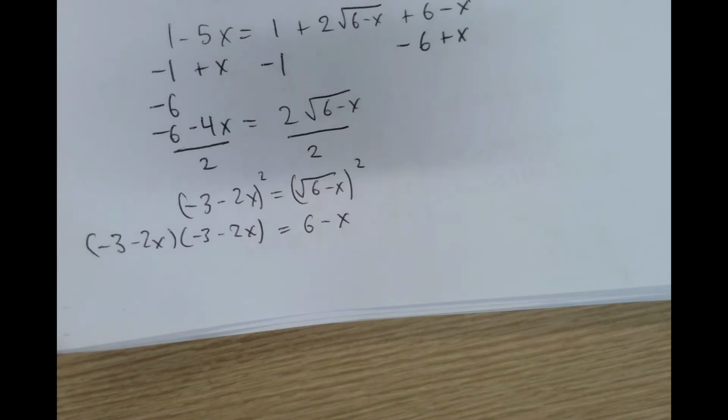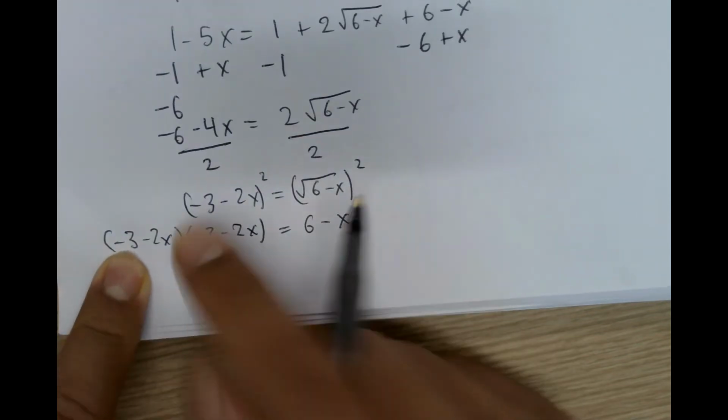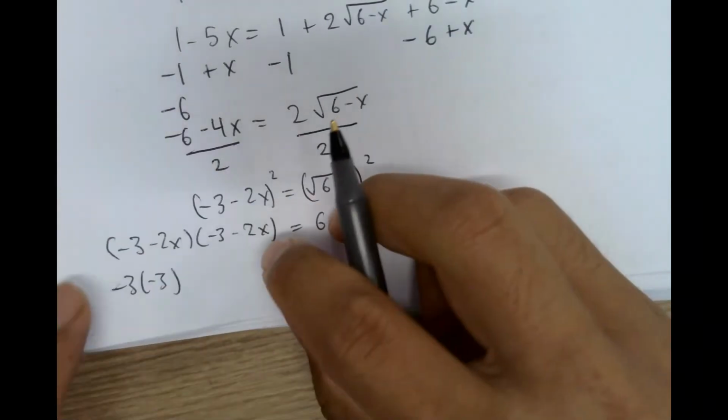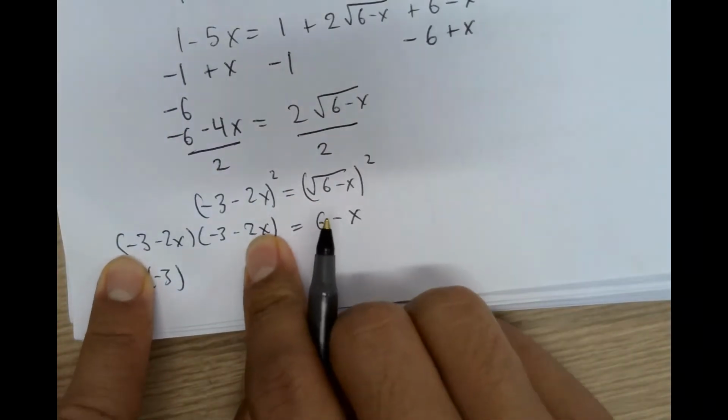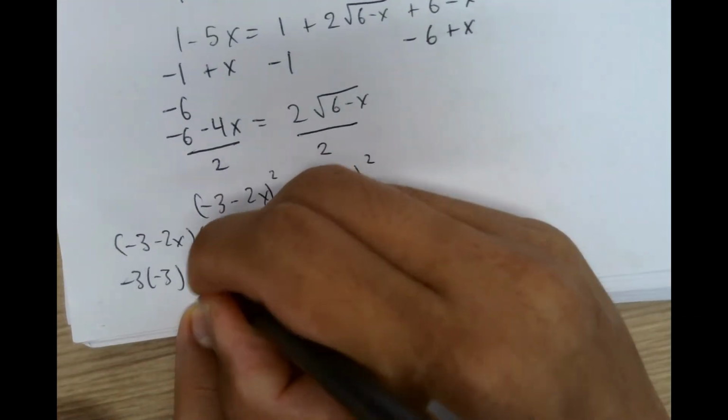So I would say these problems are not too complicated. There's a lot of steps. Okay. So here you do negative 3 times negative 3, which is, well, we'll talk about that soon. We have negative 3 times negative 2x. A negative times a negative is a positive, so we have plus 3 times 2x.